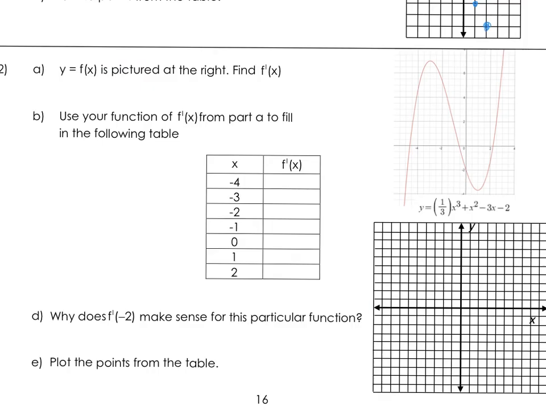Okay, I'm on number 2. If we're taking a look at the function right here, I want you to go ahead while I'm kind of delaying and use the power rule to state the derivative of that. Okay, that should have been enough time for you to use the power rule on that. I'm getting x squared plus 2x minus 3. There's the derivative.